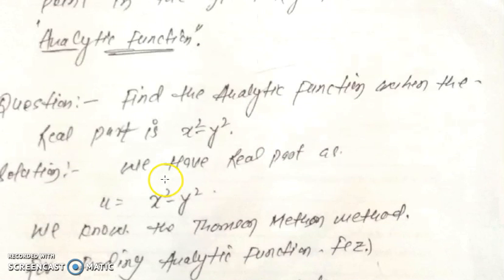Because we know very well that an analytic function always has two parts, one is the real and the other is the imaginary part. So here in the numerical problem we are going to find out the analytic function when we have a real part. So let us start with the question.